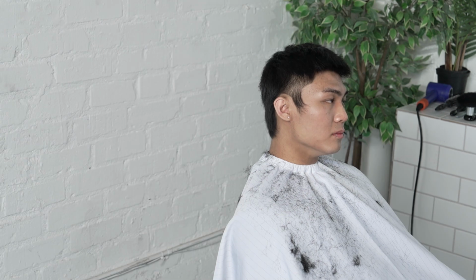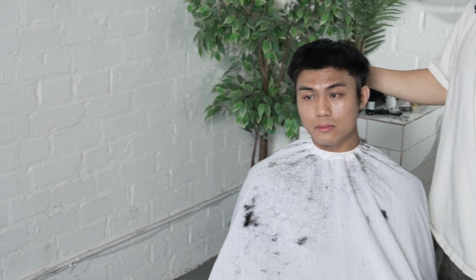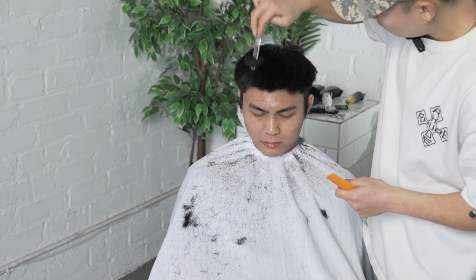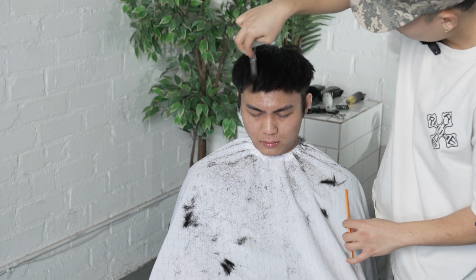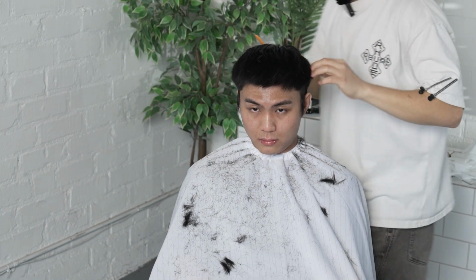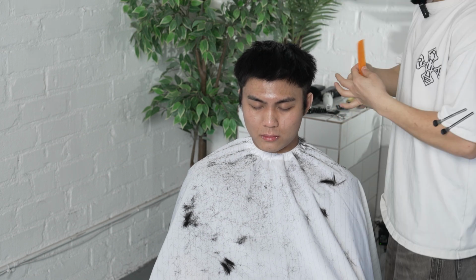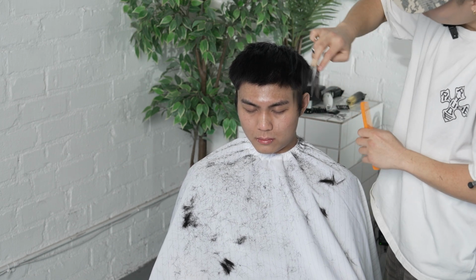Okay, the next thing I wanna do is I wanna go ahead and remove a little bit more weight in the fringe. So what I'm gonna do is I'm gonna have him tilt his head down, and I'm actually gonna go ahead and just slice into the fringe. Just removing a little bit of weight. And as I move, I'm just gonna feel his hair, and in heavier areas, I'm also just gonna slice into it. Okay, I wanna emphasize texture, and I wanna remove some of that weight because there's too much volume sitting everywhere.